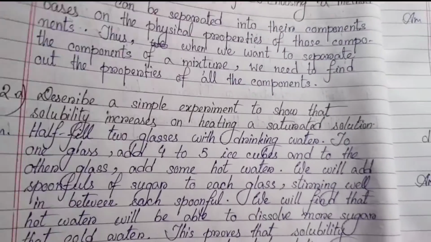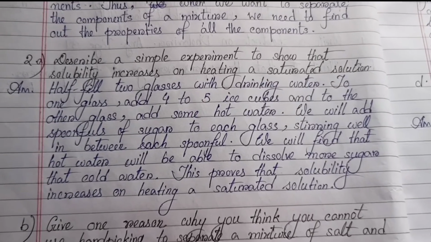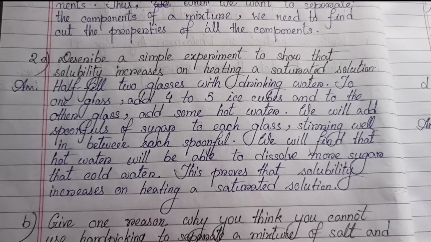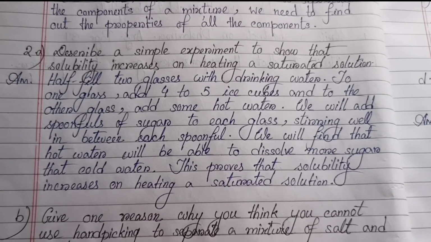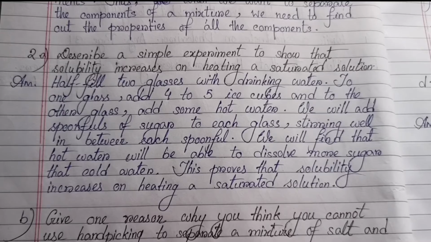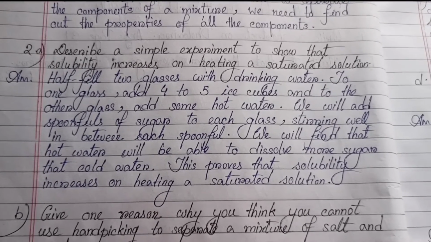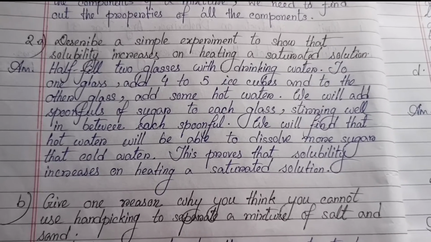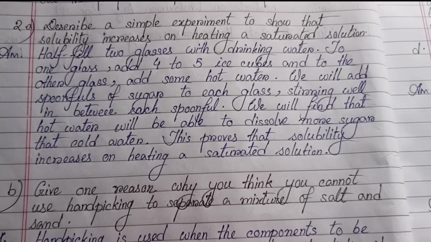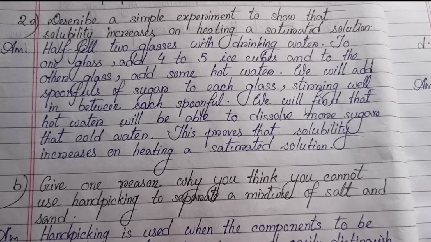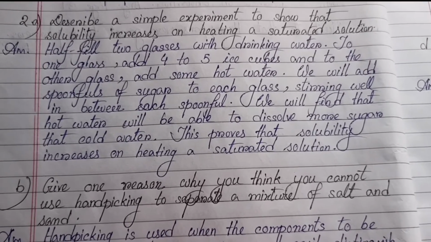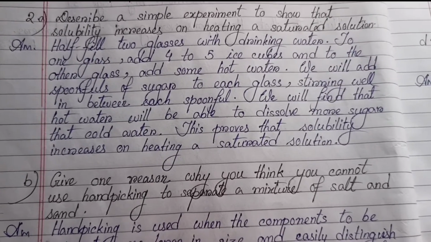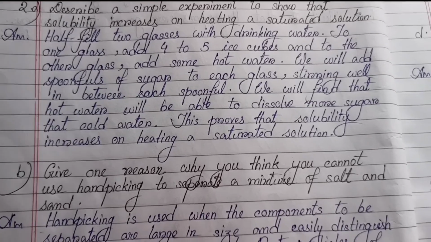Okay. Next, number 2, describe a simple experiment to show that the solubility increases on heating in a saturated solution. Half fill 2 glasses with drinking water. To 1 glass add 4 to 5 ice cubes, and to the other glass add some hot water. We will add spoonfuls of sugar to each glass, stirring well in between each spoonful. We will find that hot water will be able to dissolve more sugar than cold water. This proves that solubility increases on heating in a saturated solution.